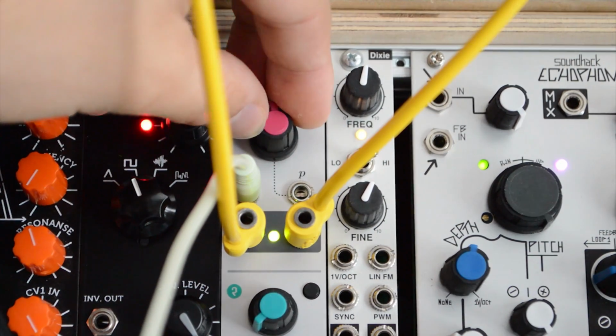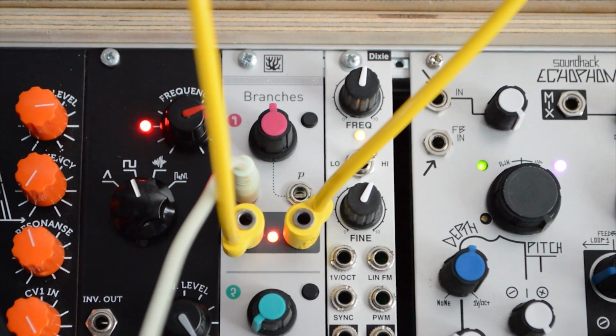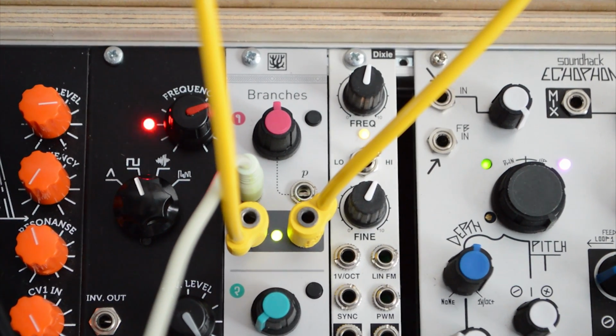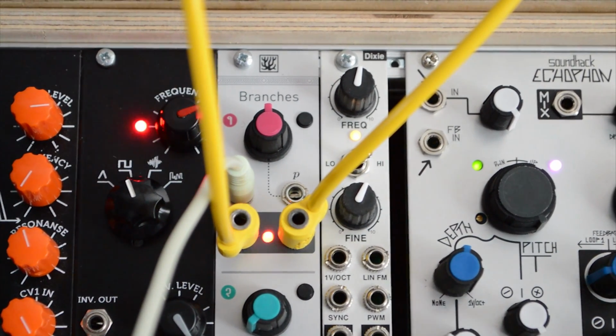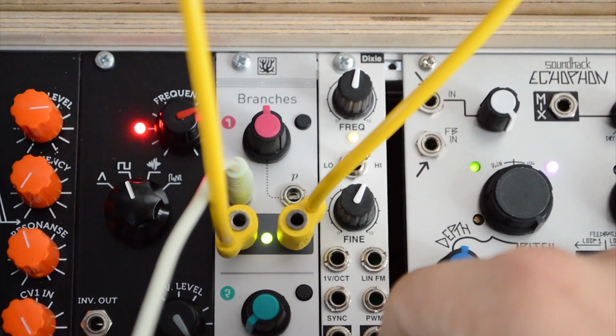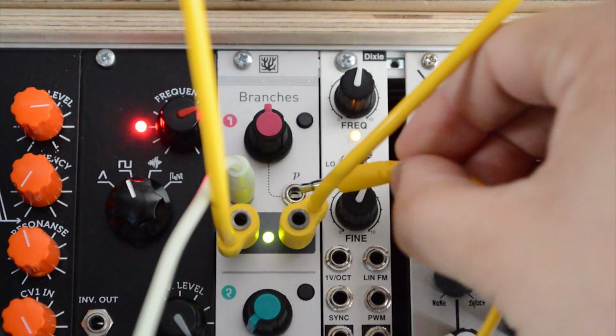And as before, with the knob we can adjust this probability. We can also adjust probability with the CV input, so I'm using a DivKid LFO, and we can influence the outputs.